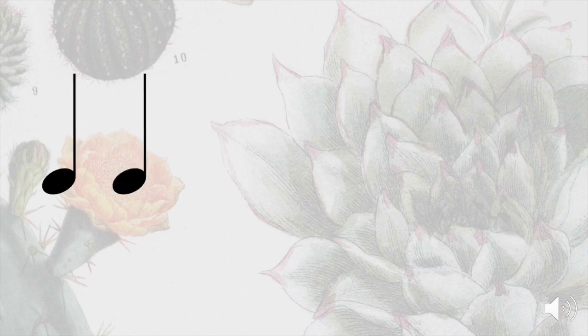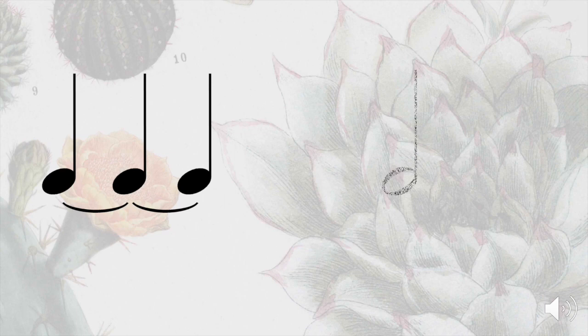We could draw 3 1-pulse notes and tie them together with our ties. So once we've tied them together, we hold 3 pulses of a note. The other way to write a 3-pulse note is to draw a 2-pulse note and a 1-pulse note and connect those 2 notes together. So when we see a 2-pulse note connected to a 1-pulse note, we simply hold that for 3 pulses. There's one other way to write a 3-pulse note.